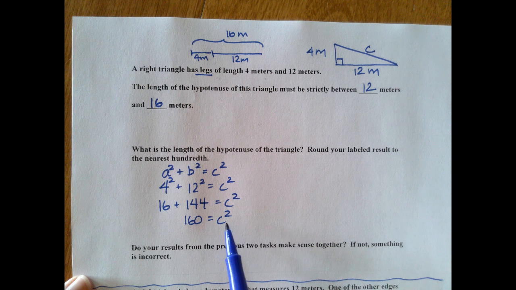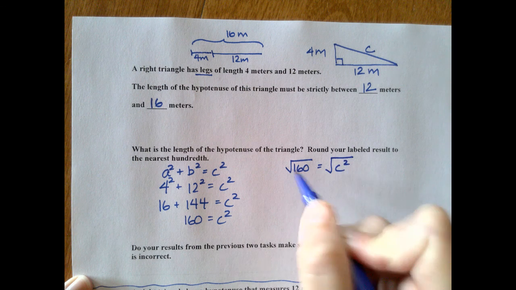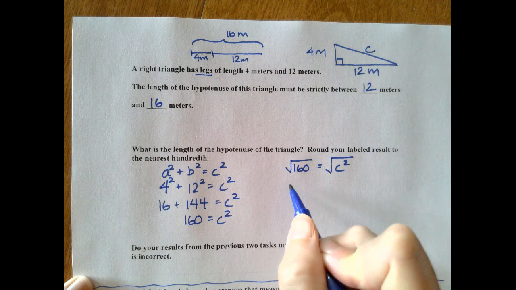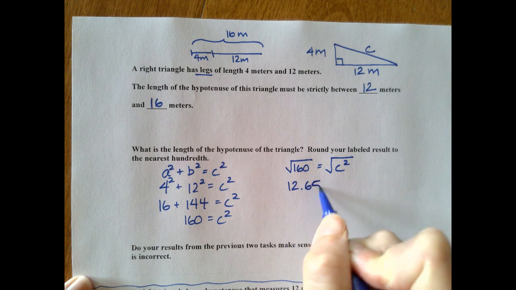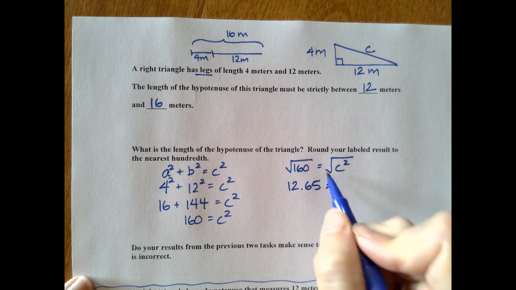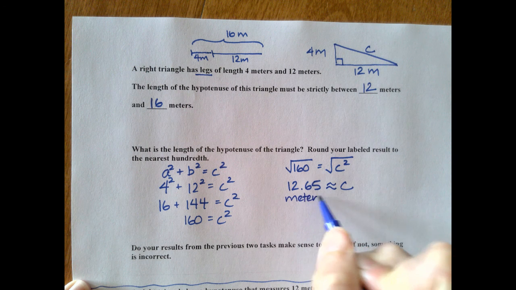You also should note that your c has a square on it. So we haven't found c by itself yet. That'll take one more step. We'll take the square root of both sides of this equation. We'll get the square root of 160 equals the square root of c squared. Simplifying this a little bit, the square root of 160, if we round it to a couple decimal places, gives us 12.65. And I'll put in an approximately here because we rounded, and the square root of c squared is just c. So our final measurement, rounded to the nearest hundredth, is 12.65 meters for our hypotenuse.